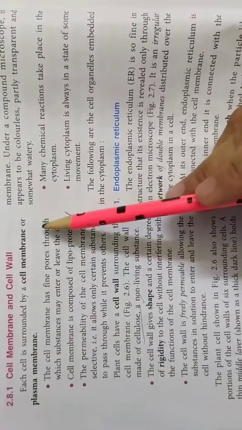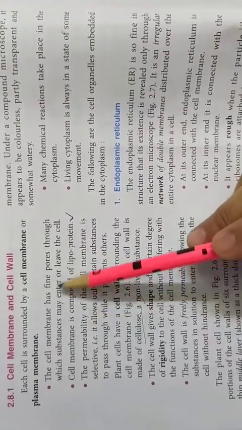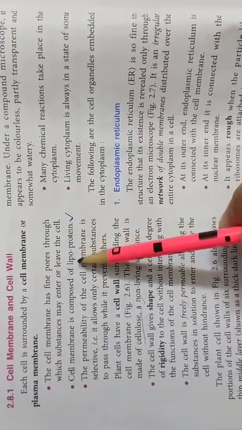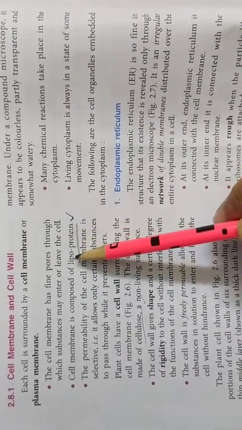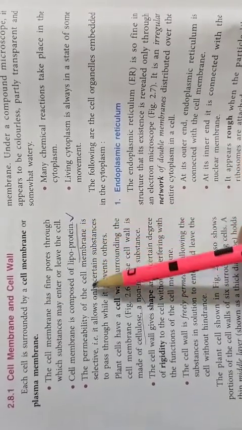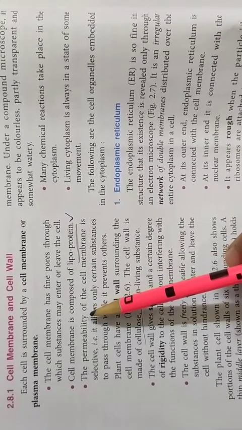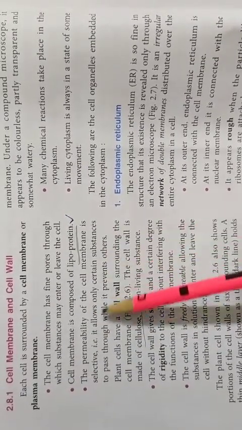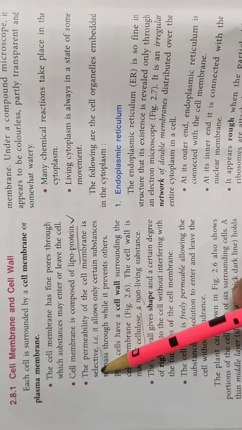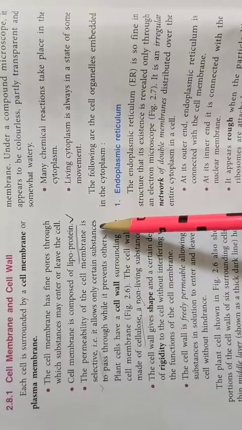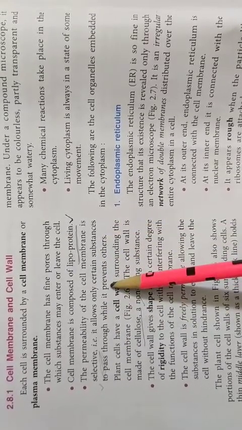Cell membrane, as I told you, is also known as plasma membrane, and it has fine pores through which substances may enter or leave. Cell membrane is composed of lipoproteins. Lipoproteins means it is made up of lipids, means fats, as well as proteins. And the permeability refers to you can say movability, which all substances will be allowed to enter. We call it permeability of the cell membrane is selective. So this is very important for you to remember. Selective, that means it will allow only certain substances which are required by the cell to pass through, while it prevents others.